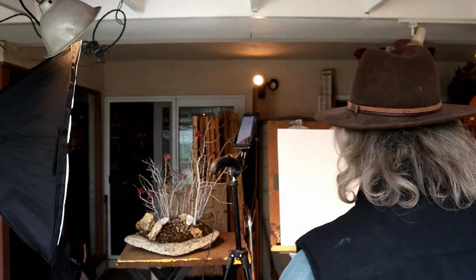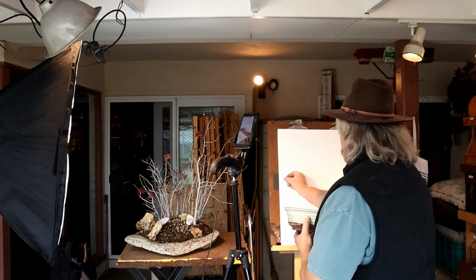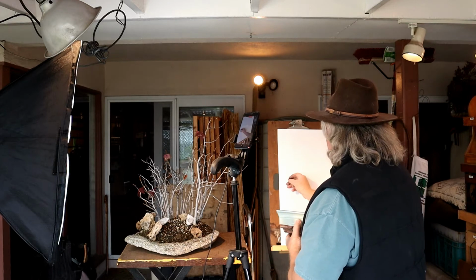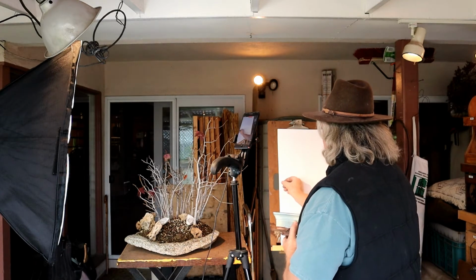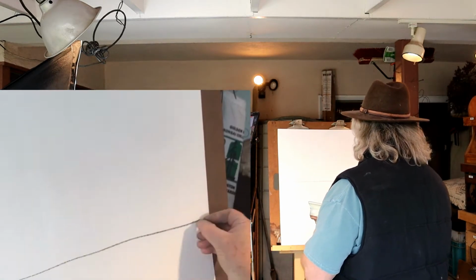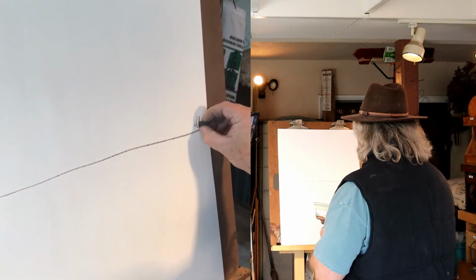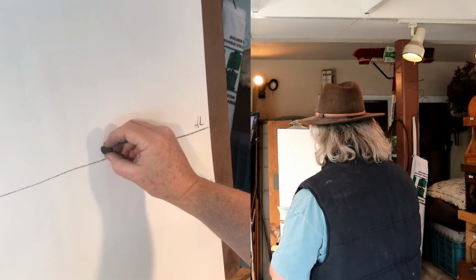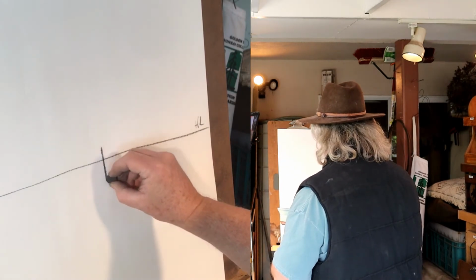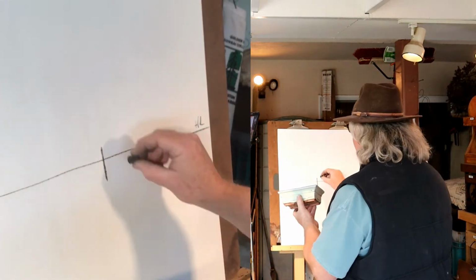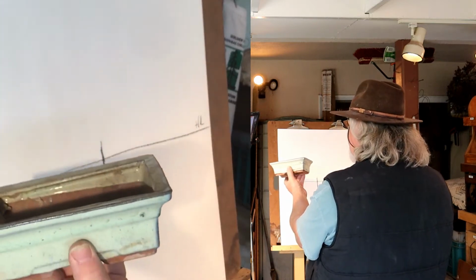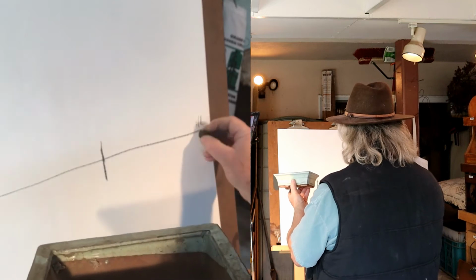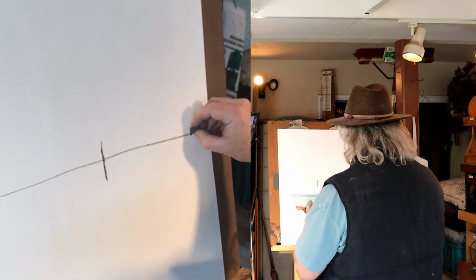Well, what happens is, we'll keep it like this. Here's my horizon line, but here's my pot where I'm seeing the front corner of the pot. That's this corner of the pot. But because when I turn it, this is further away, there has to be a vanishing point over here.